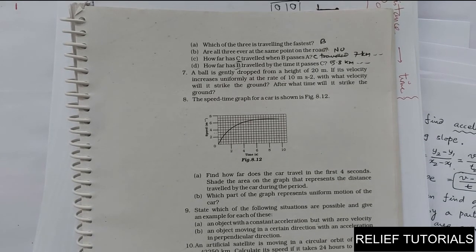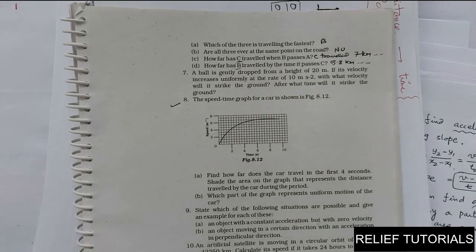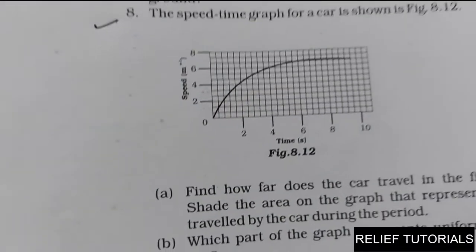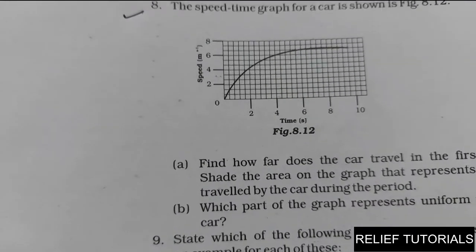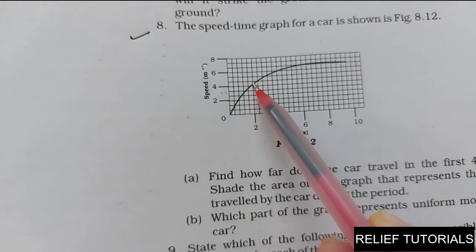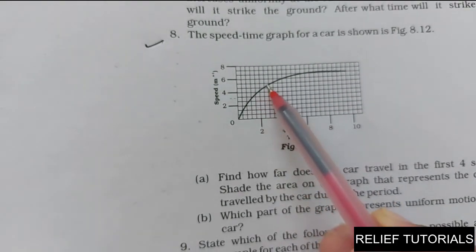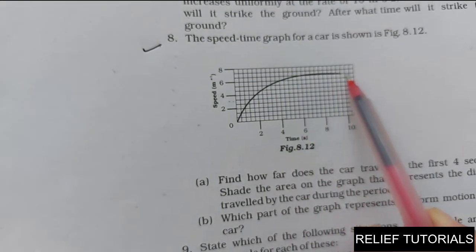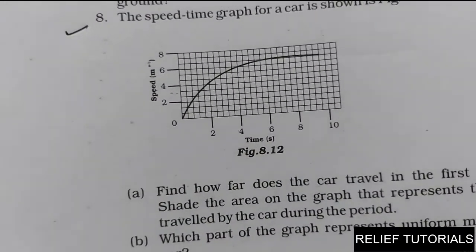Okay. One more. Question number 8. It's a speed versus time graph for this car. Look at this graph carefully. Look at the first point from where the graph starts. Here the velocity is 0. Initially the speed increases, and now the graph is going like this. It means the acceleration gradually decreases, and the graph becomes a straight line here. Means velocity becomes constant. No acceleration, velocity becomes constant.